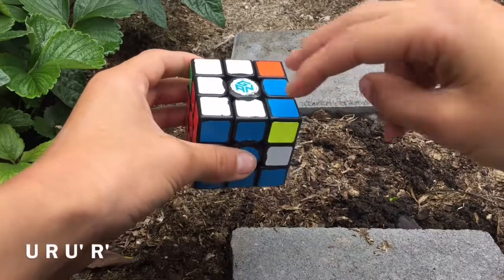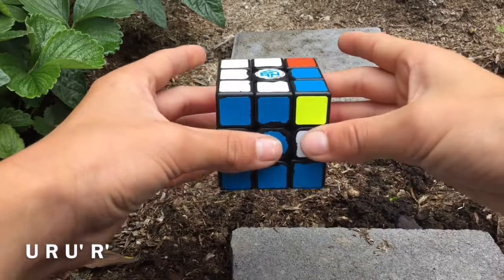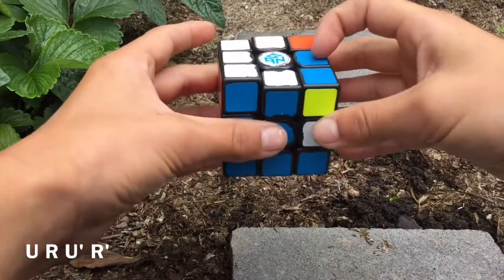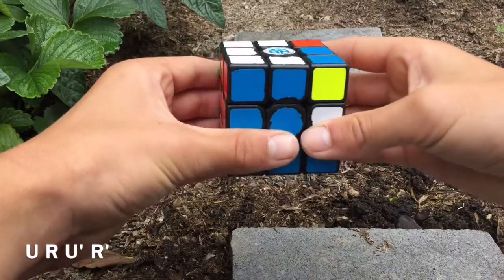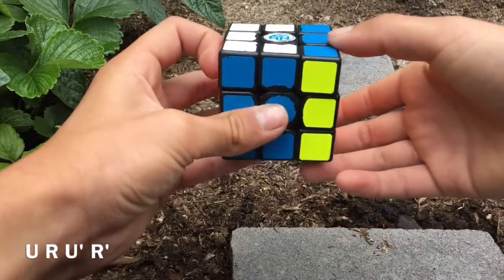Our first case is when we have 3 edges that have been solved. And now to solve the remaining edges, all you have to do is the inverse sexy move. And if you don't know it, it's U, R, U prime, R prime.